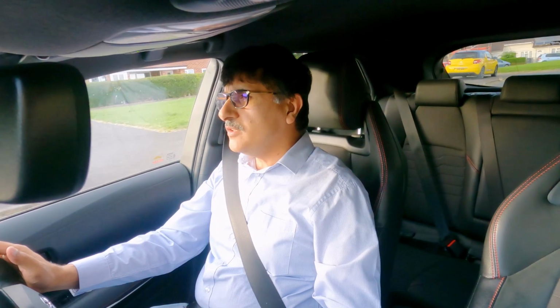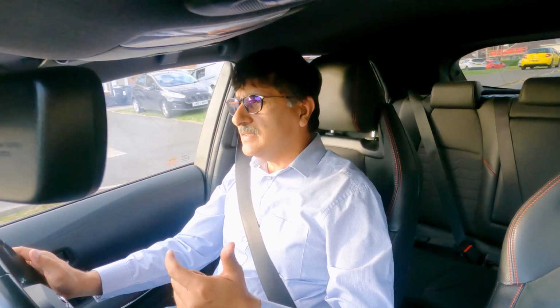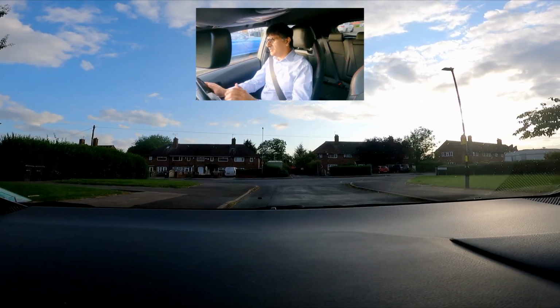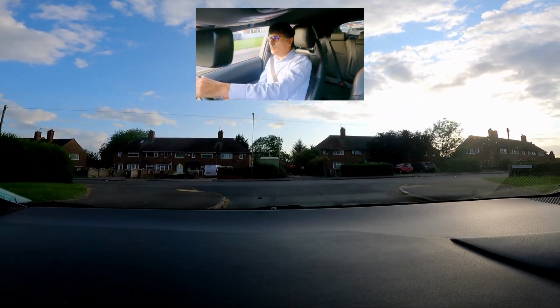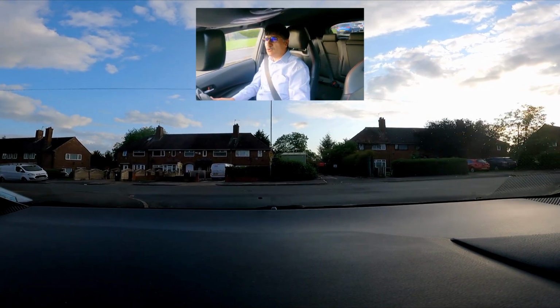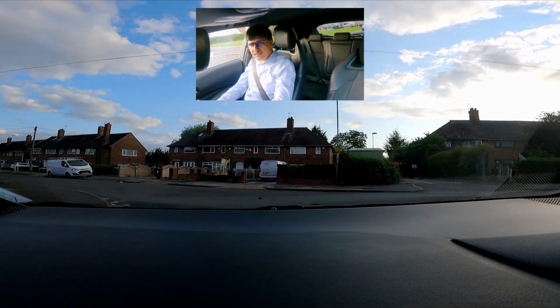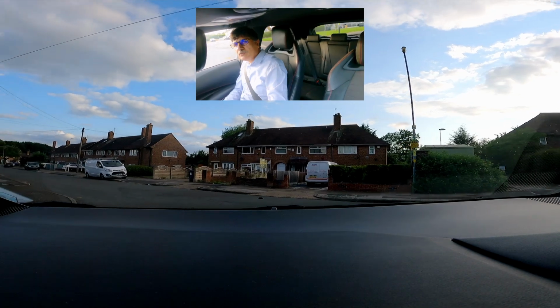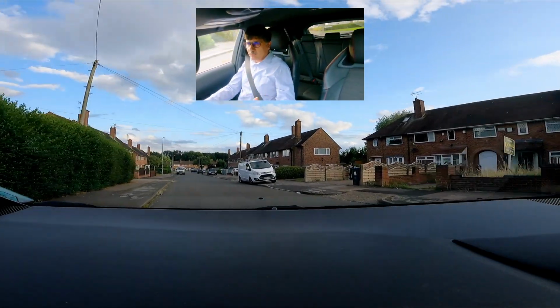Now I am approaching an unmarked T-junction. This is an example of an unmarked T-junction. So I'm going left, and as you can see there is no marking, so we don't know which road is the main road and which road is the side road. So we will be careful no matter which side we are coming from.